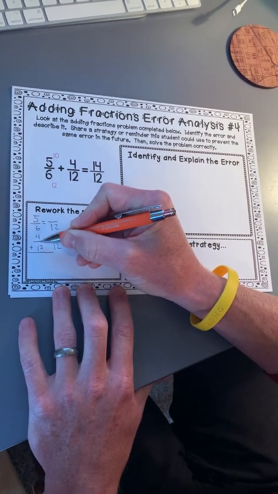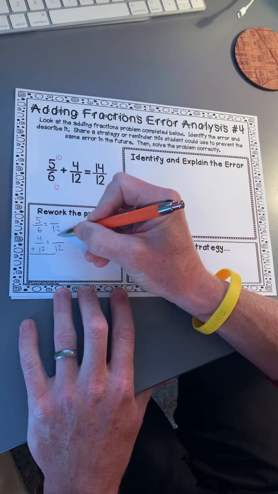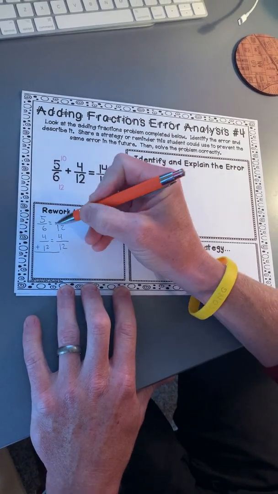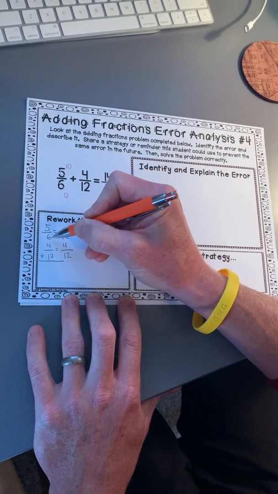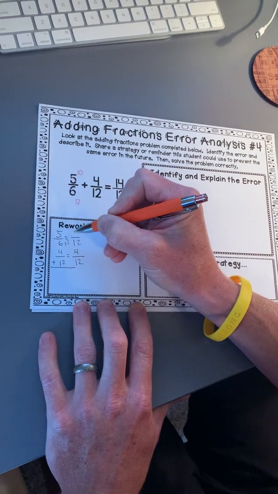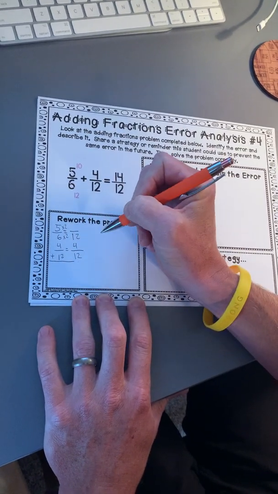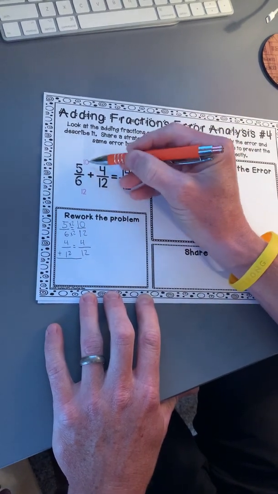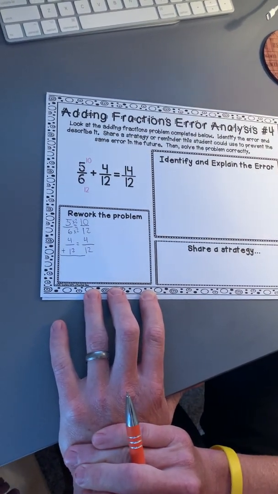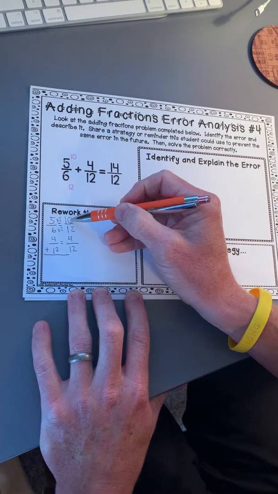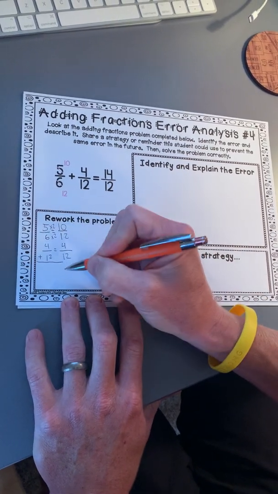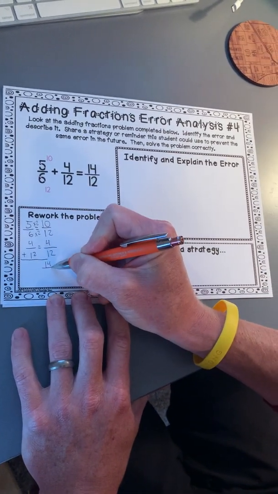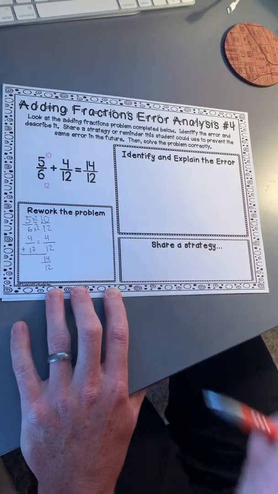Well, this is already 12, so this fraction doesn't change. So 4/12 is going to stay 4/12. And then 5/6, to go from 6 up to 12, we know we're going to multiply by 2. So we have to do the same to the top and the bottom. So 5/6 is equal to 10/12, which they actually did right from the beginning. Now let's add 10/12 plus 4/12, and I too get 14/12, just like they did.